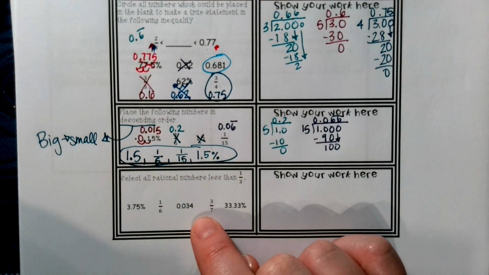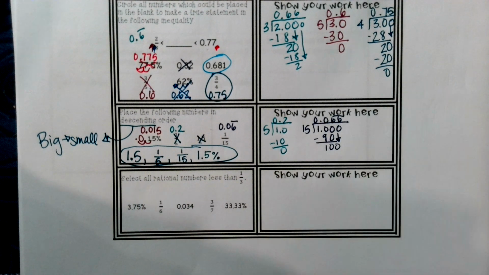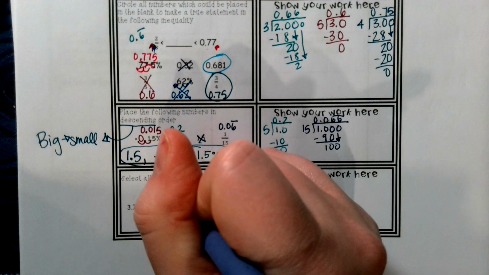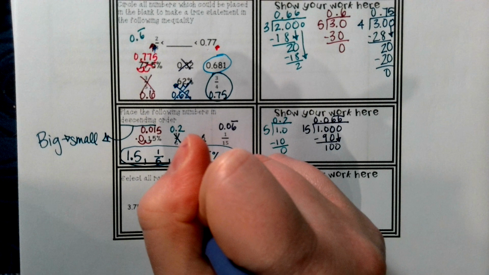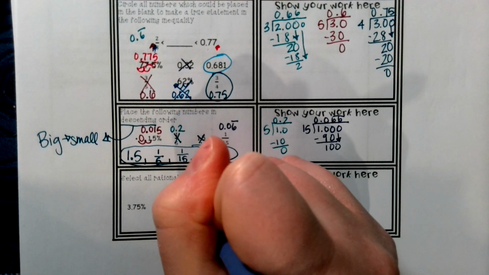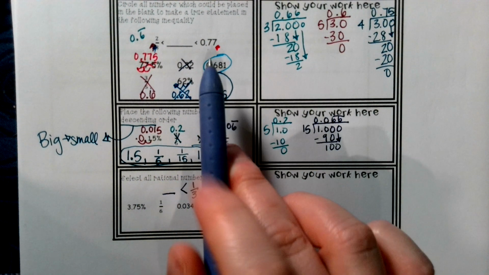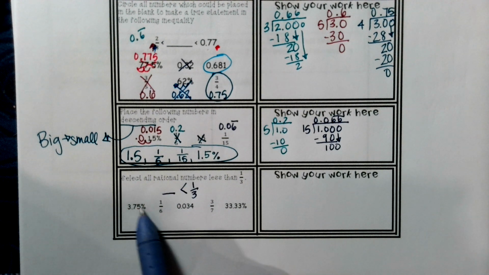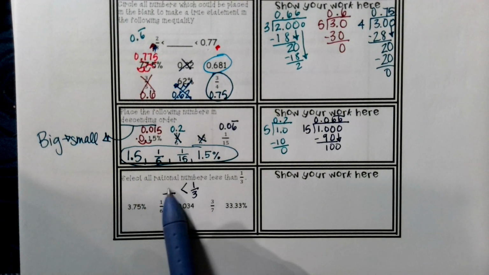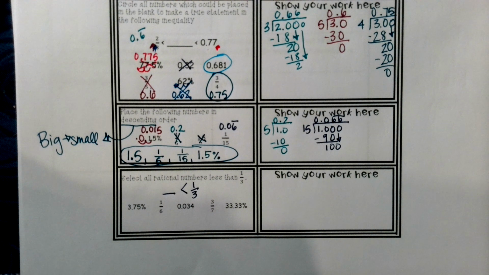And the last one, it says select all rational numbers less than 1/3. So that means I want my number to be less than 1/3. This is similar to what we did up here. Again, turn all those numbers into decimals and see which one of them fits that situation. Pause the video, try it on your own, and then check back with me.